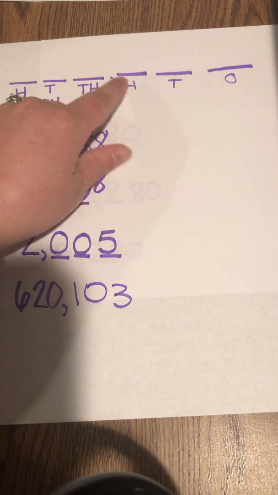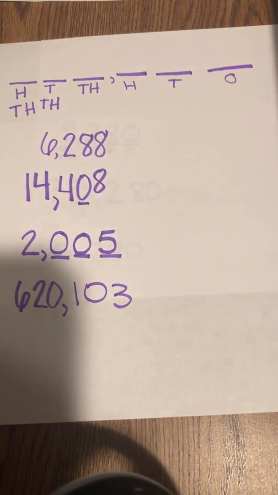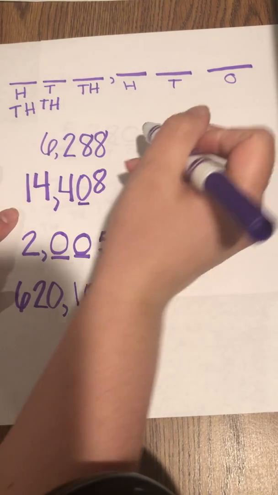Well, let's count. 1, 2, 3, right? So there are 3 place values after every comma. That's what it's representing. So I'm going to write some numbers here that do not have their commas, and we're going to work together to add the commas in the correct places.